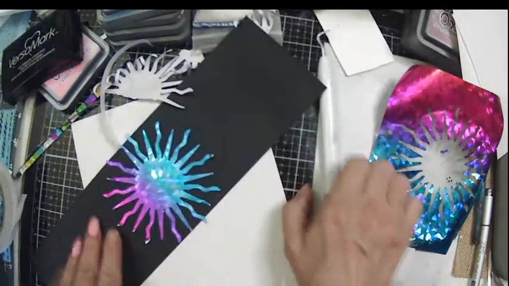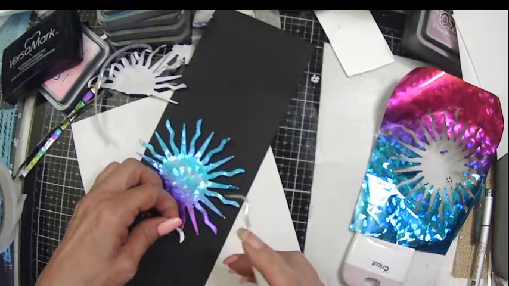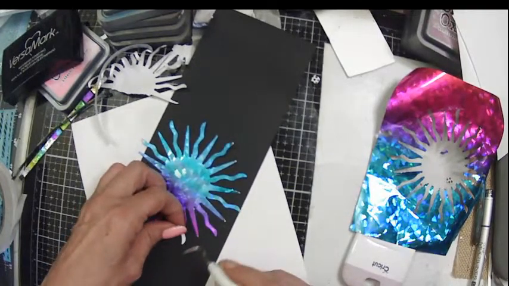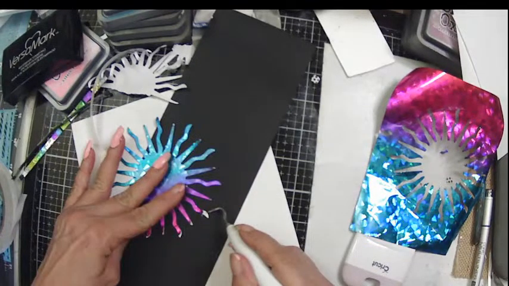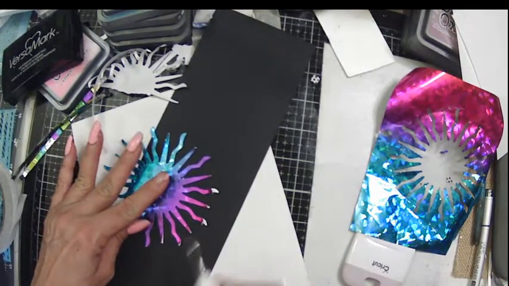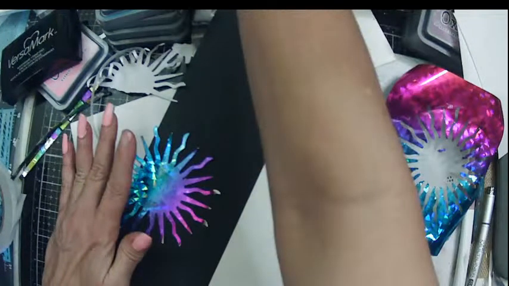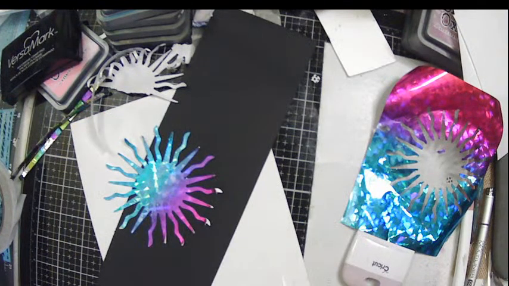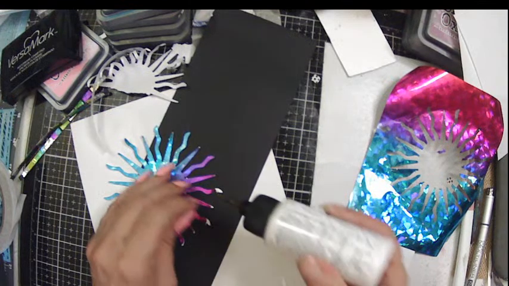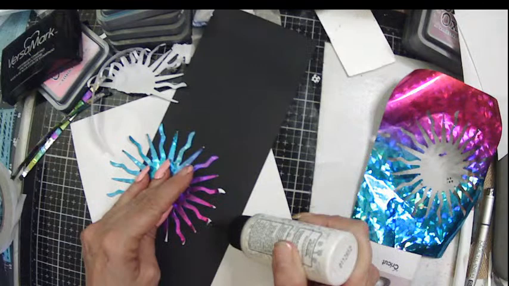Like I'm gonna have to go around. Like I said, I think my tape is old. So I'm gonna have to go around and put just a little bit of glue down here to make sure that these stay put. So I'm gonna take a little bit of the Barely Art glue. I'm just going to put just a little tiny drop.